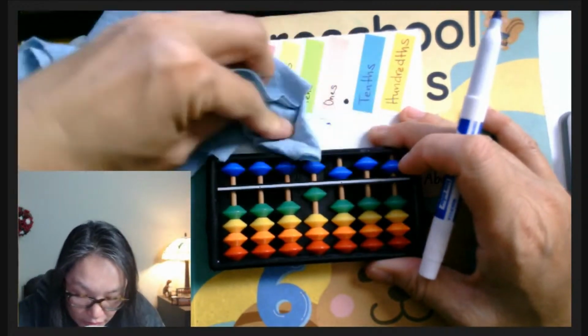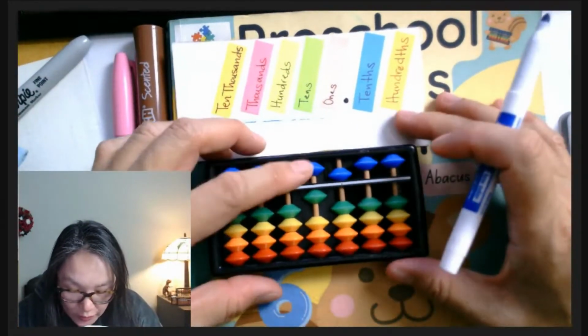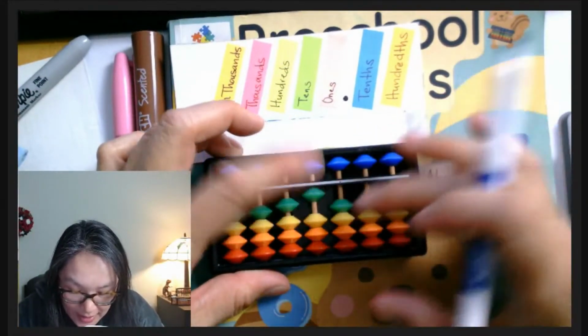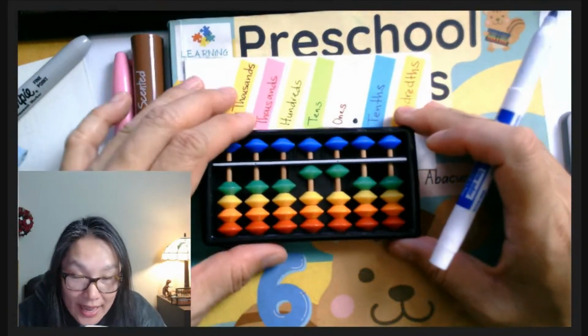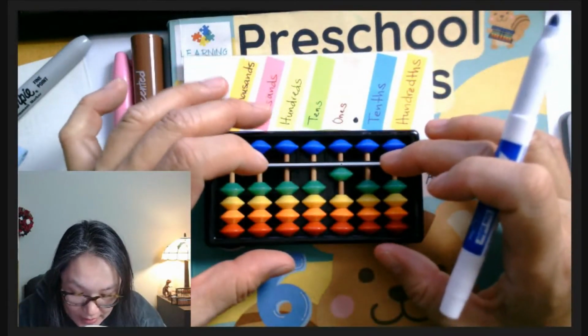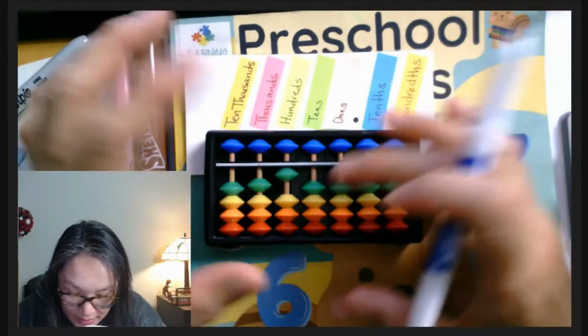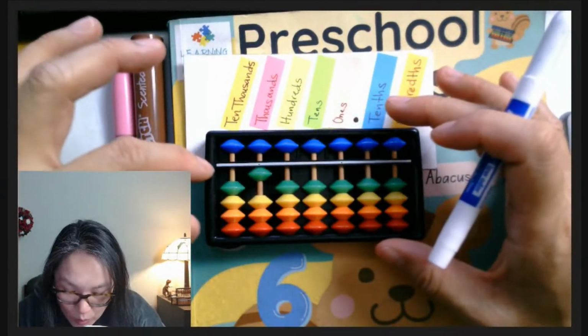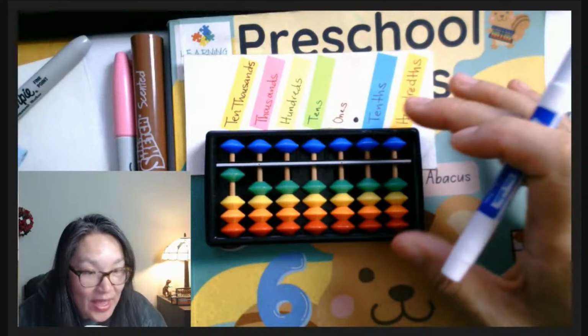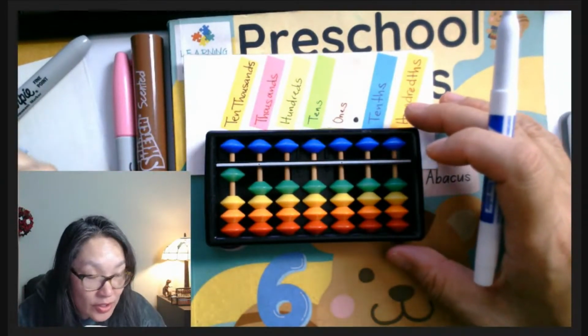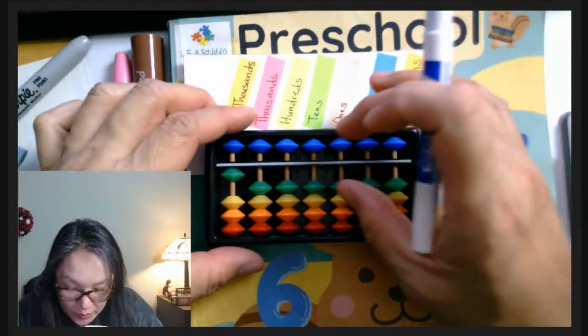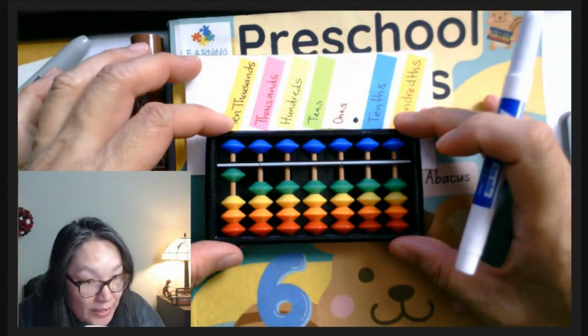Now what we're going to do is continue on. If you notice, this is the same, but the difference is the place values. This is 1, this is 10, 100, 1,000, and 10,000. Anybody have any questions? Let me know. So we're going to continue on with how to read the abacus.